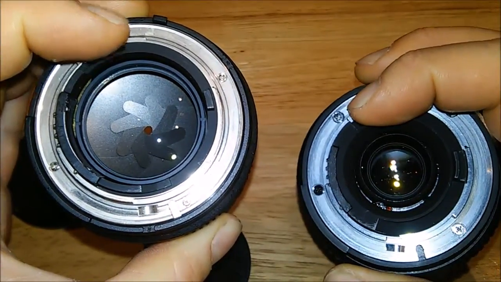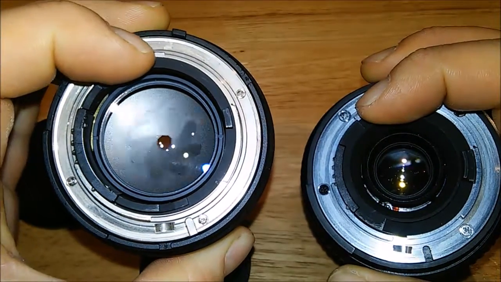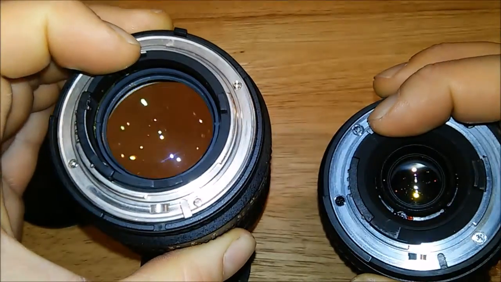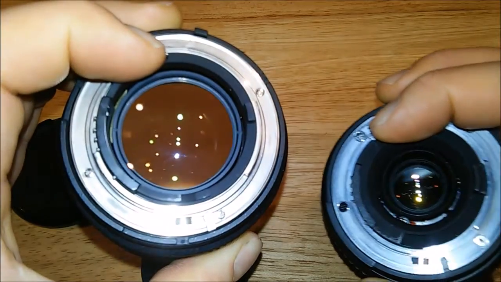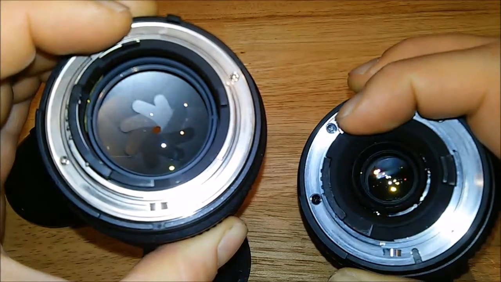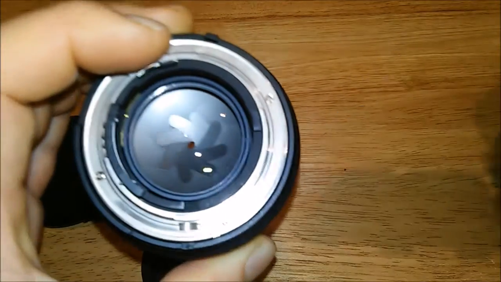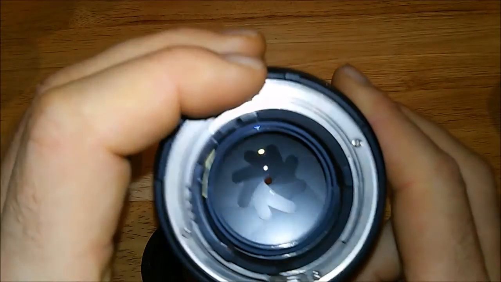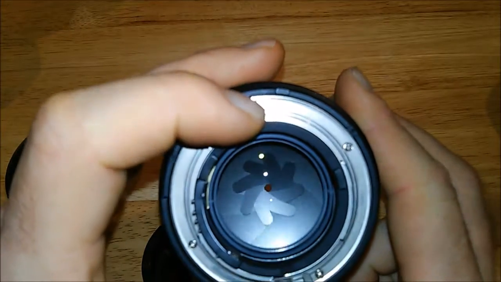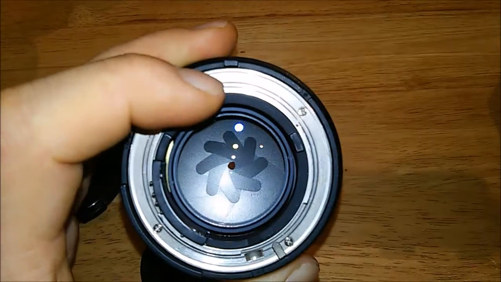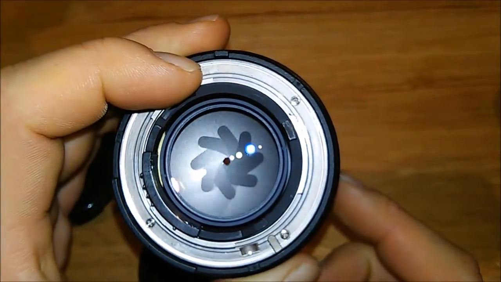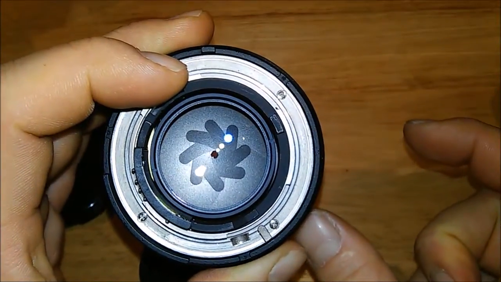It does let much more light in. That's why you have very short exposure times in poor light conditions. But anyway, because of the aperture, it gives you the great bokeh, the background blur. But the depth of field is extremely shallow, about 1.5 inch.